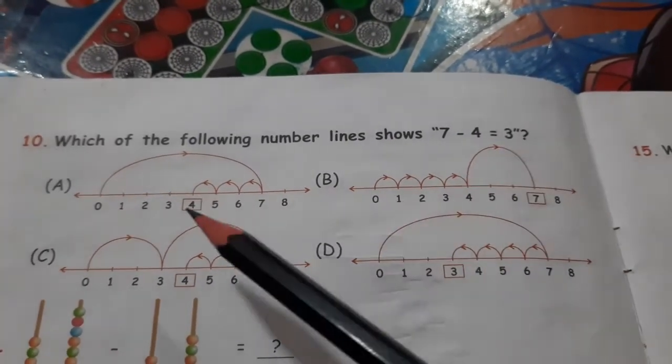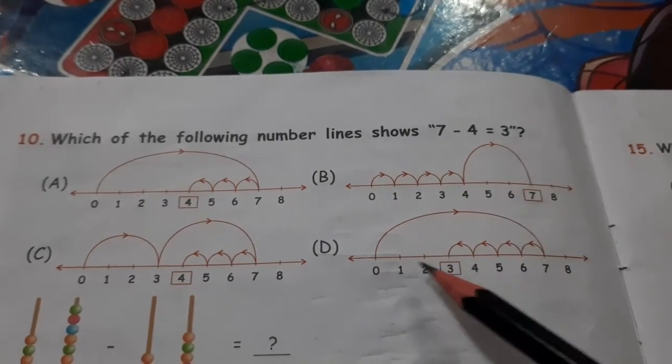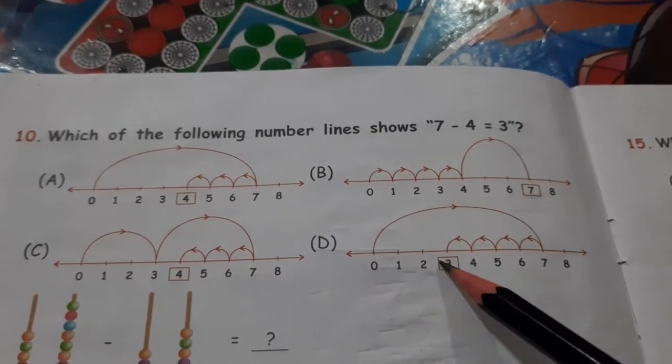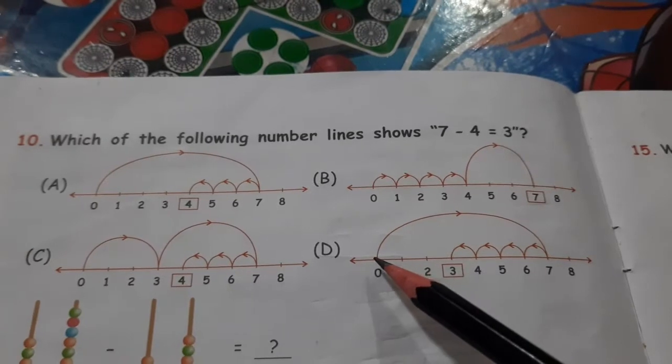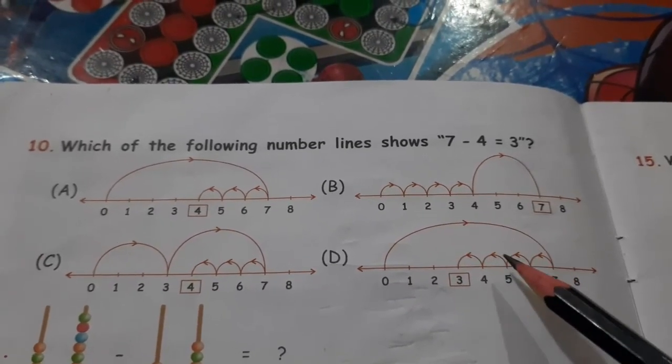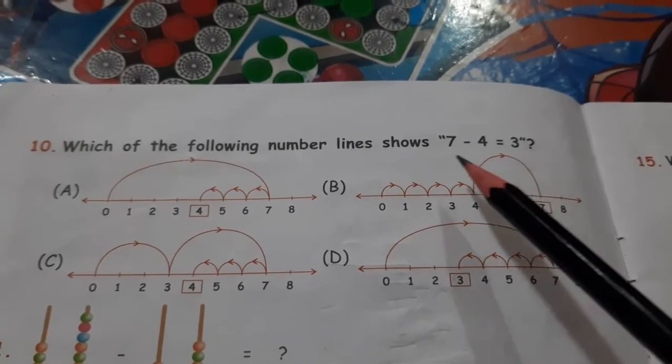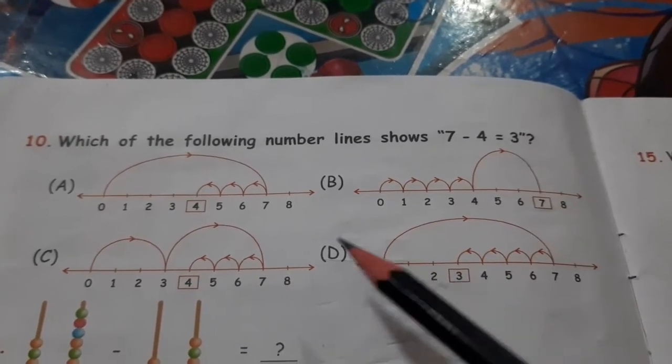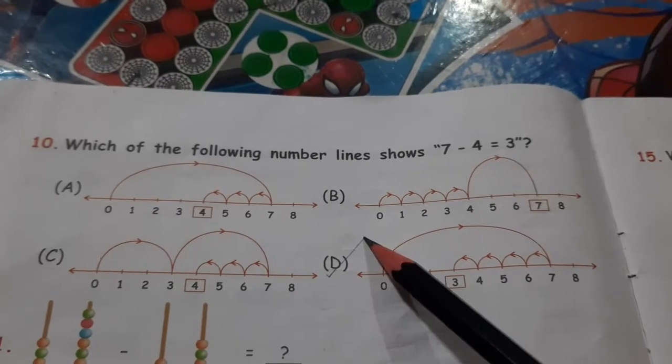So look at which option has the final answer 3. This one, correct? And as you can see, the jump is from 0 to 7, and then 1, 2, 3, 4. 7 minus 4 equal to 3. So hence D is the answer to this question.